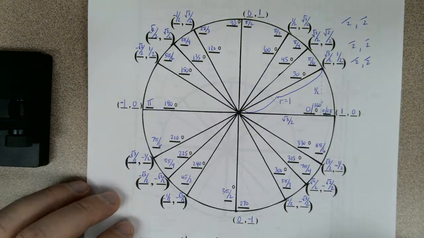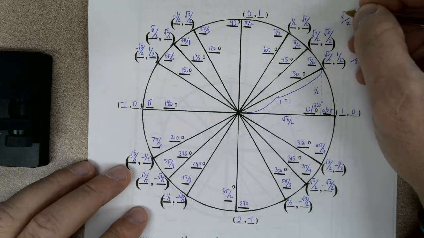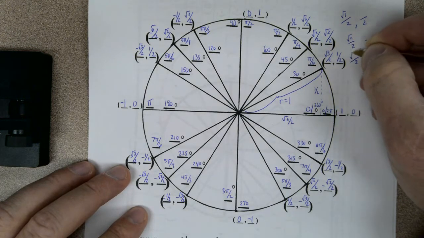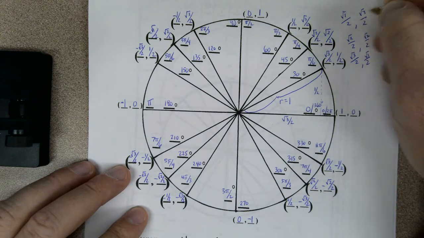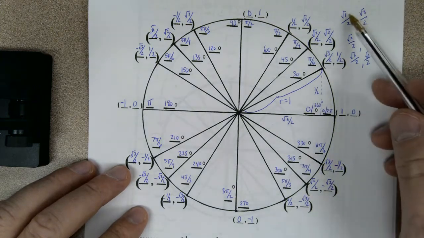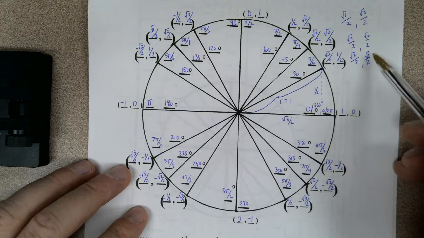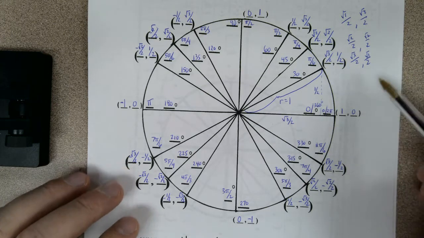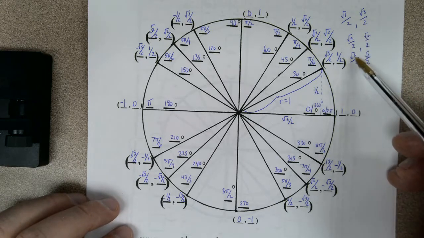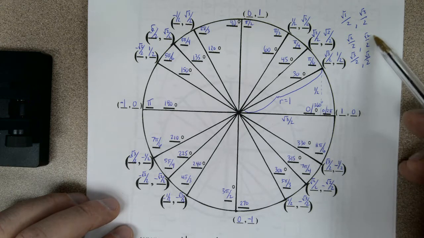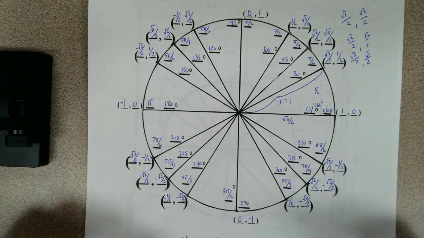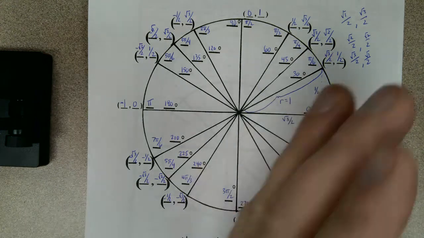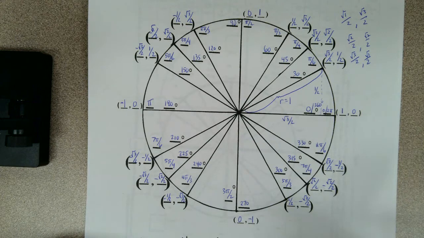It's basically radical 1, radical 2, radical 3, radical 1, radical 2, radical 3. Now I know that radical 1 is 1, so it'd be 1/2. But that gives you a real easy way. So 1, 2, 3, 1, 2, 3, and again, they're over 2. So that helps you with the memorization process. And then you can always use your symmetry to find the other values.